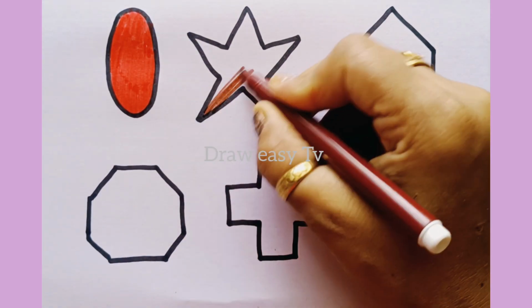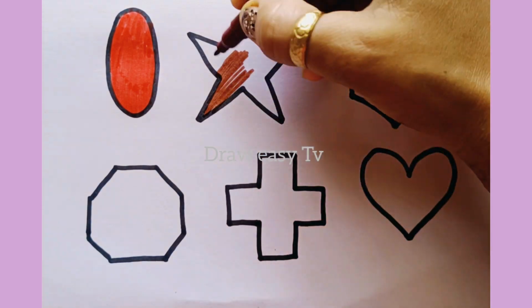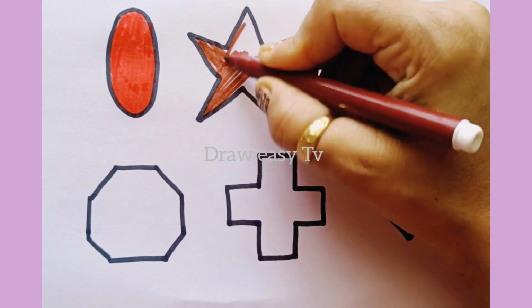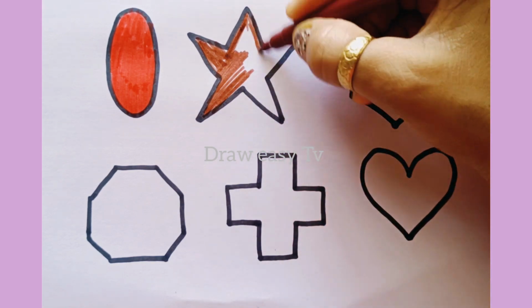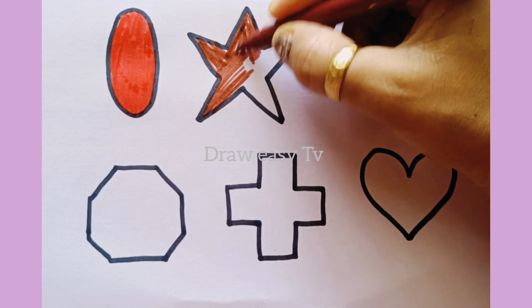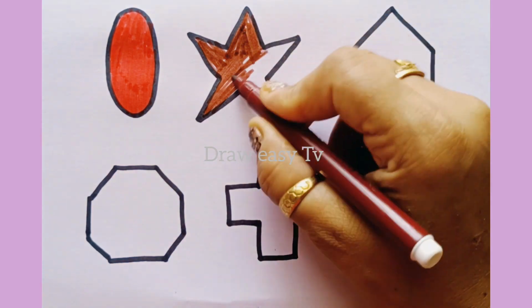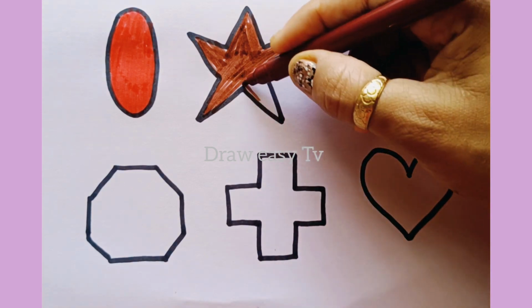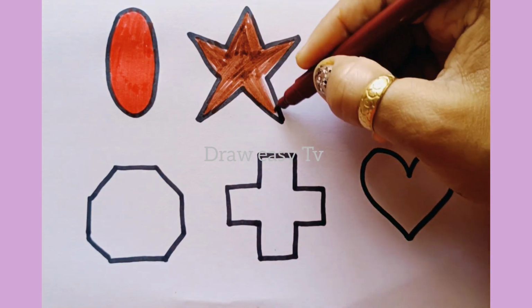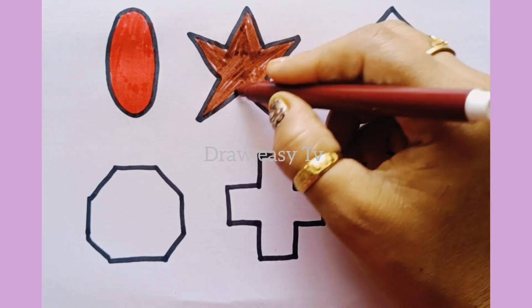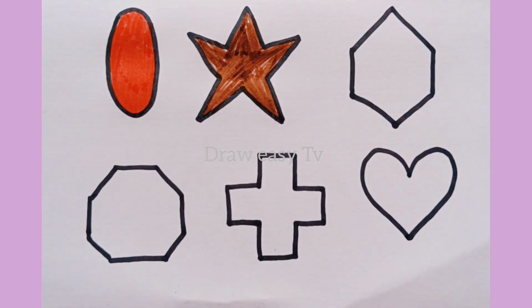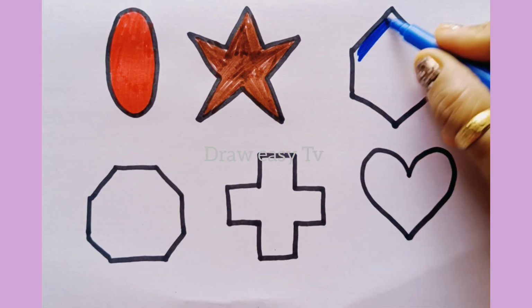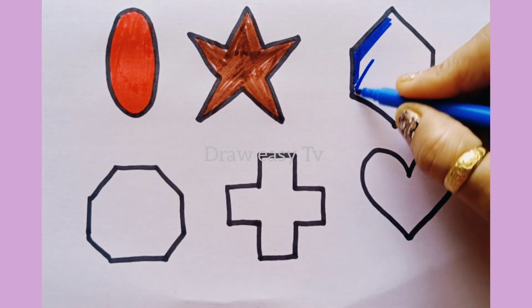Let's color the star with brown color. This is dark blue color. Let's color hexagon with dark blue color.